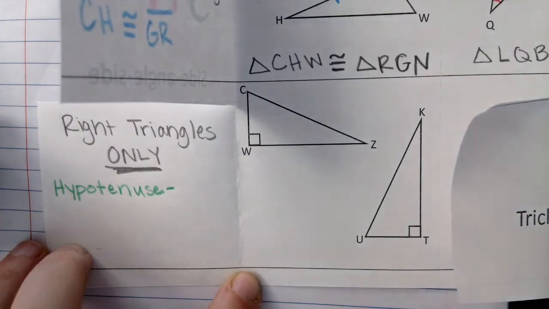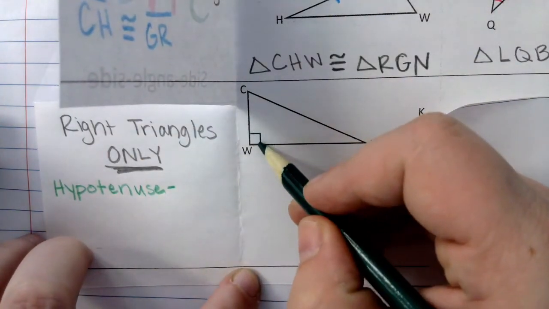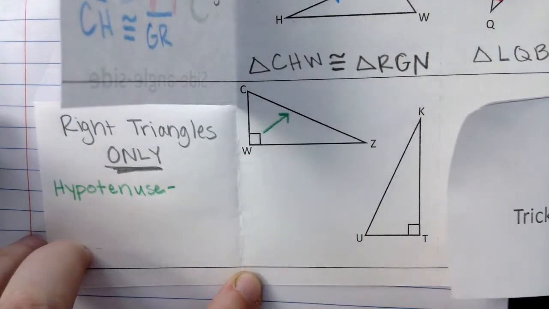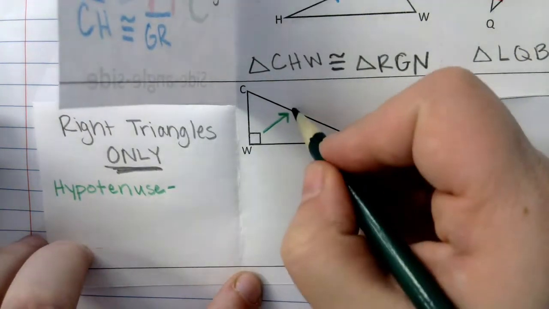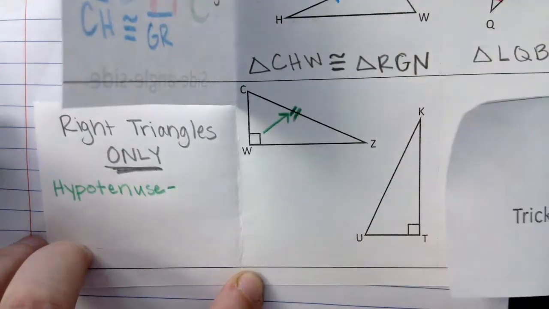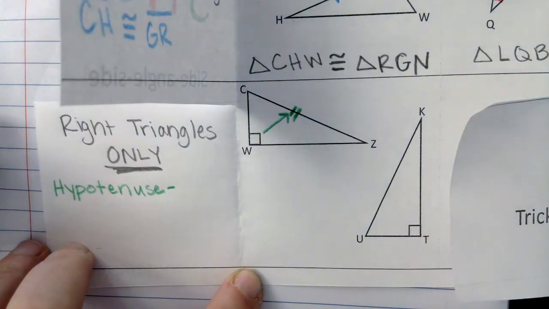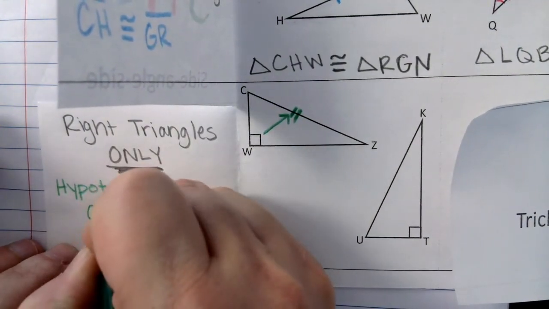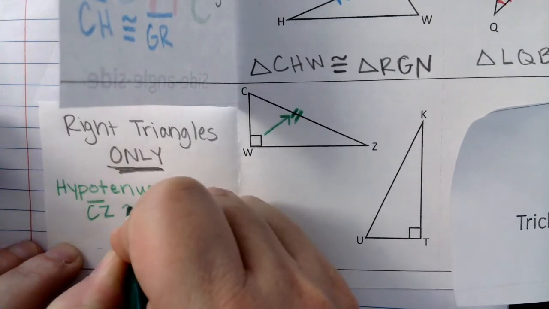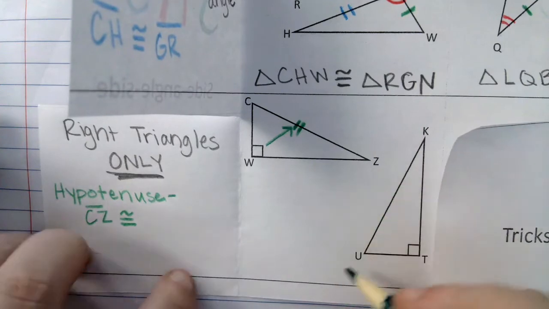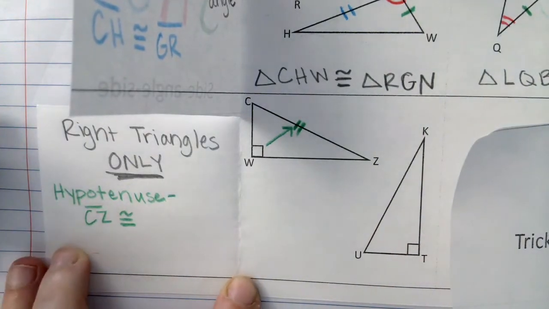Which one is the hypotenuse on this triangle? It's the one across from the 90. UK, yep, across from that 90. So this is that other hypotenuse. So the hypotenuse would be C is congruent to UK or KU.